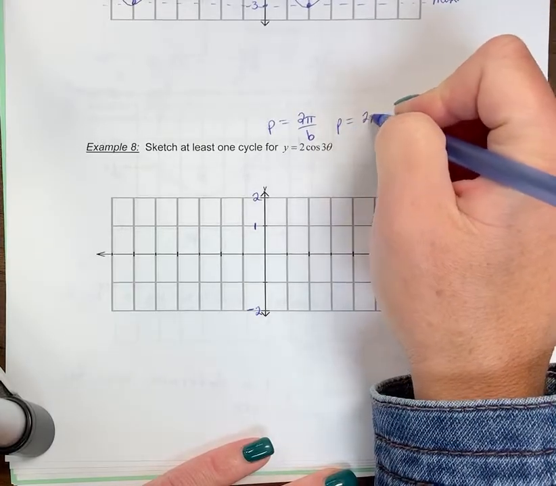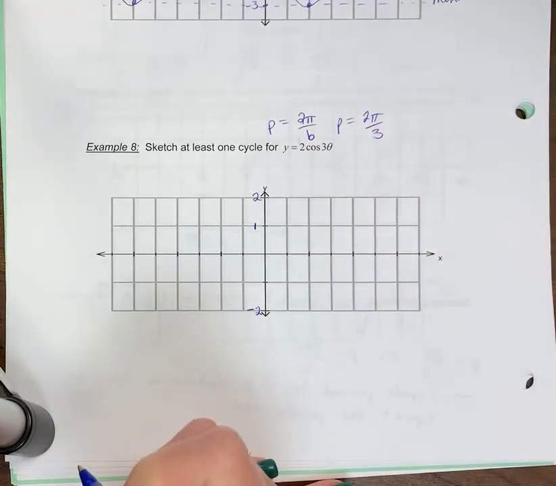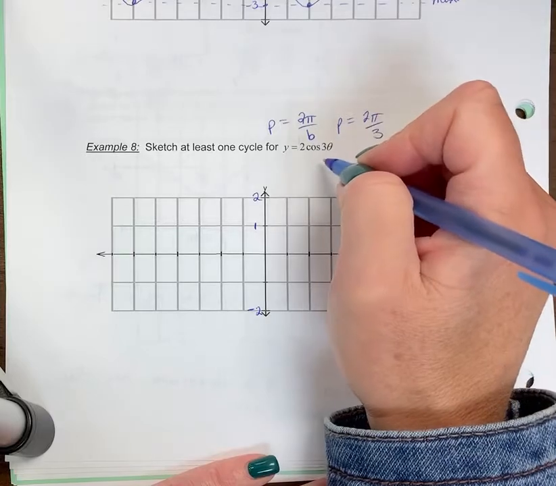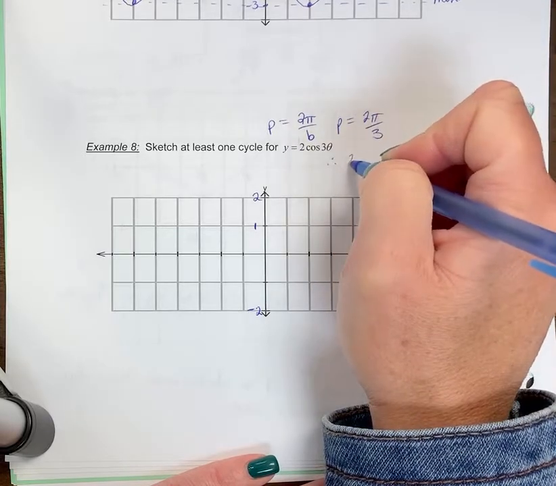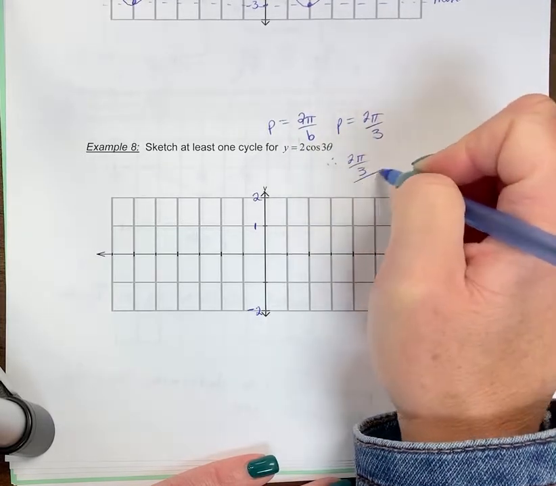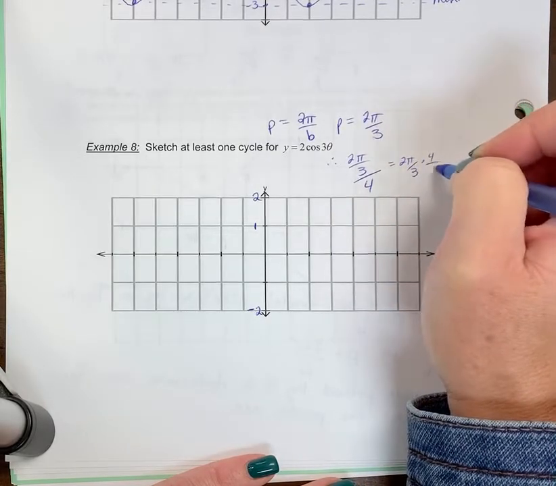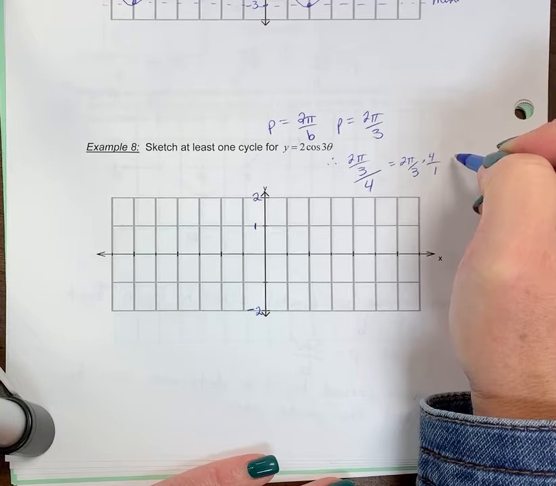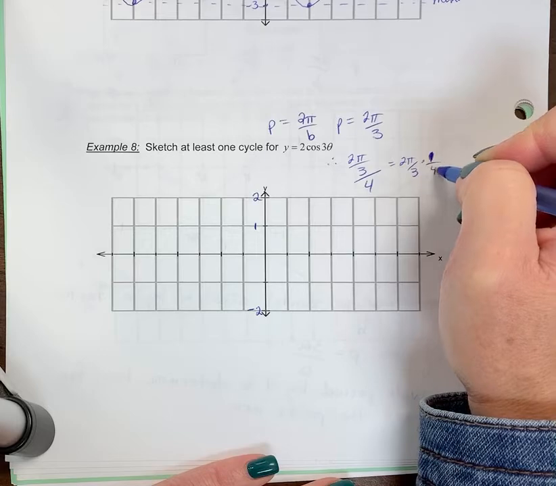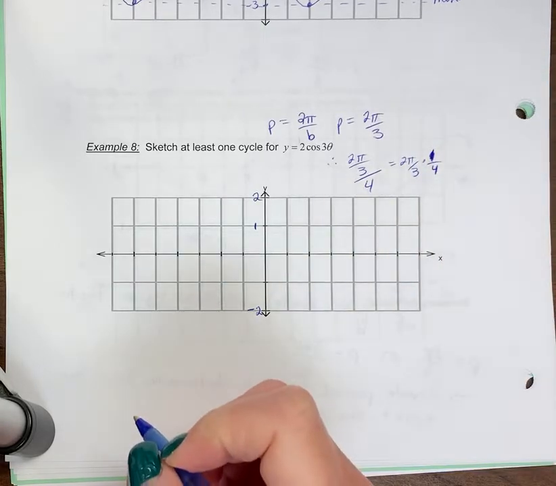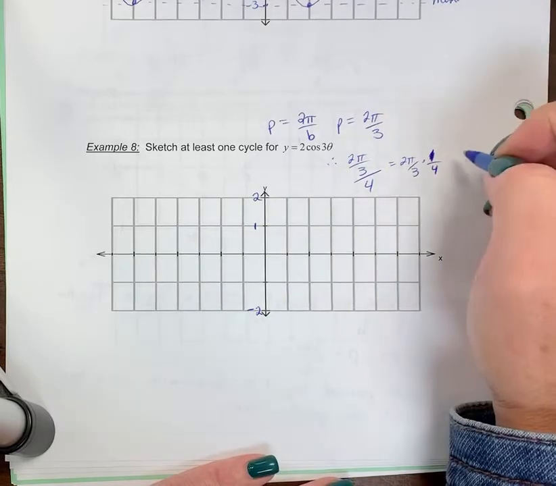The period is 2 pi divided by the b value, so the period is 2 pi divided by 3, so one pattern will happen in that distance. Now let's take a look at how far apart the points are going to be. So to do this, I'm going to say 2 pi by 3 divided by 4. So you're going to multiply by the reciprocal. So 2 pi by 3 times 1/4, so you're dividing by 4.